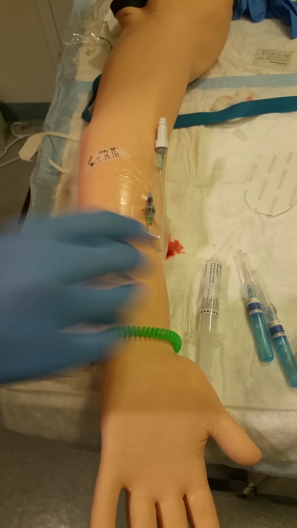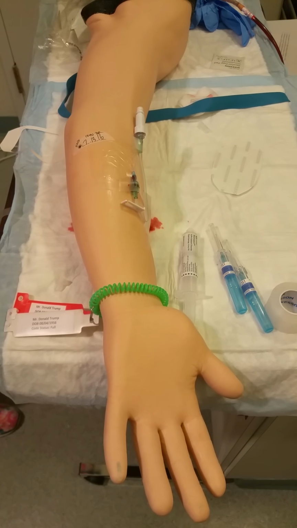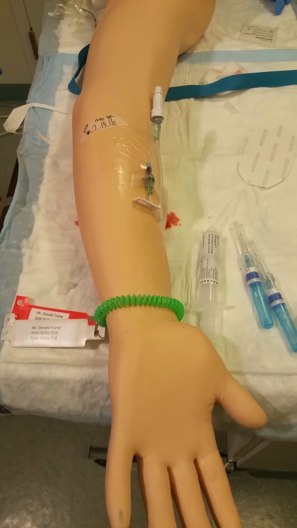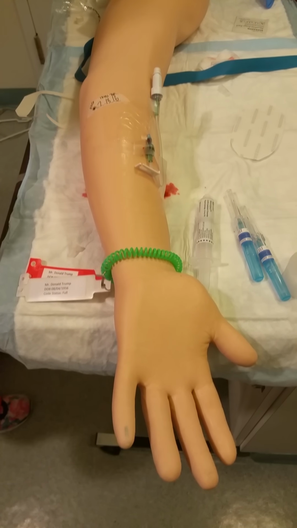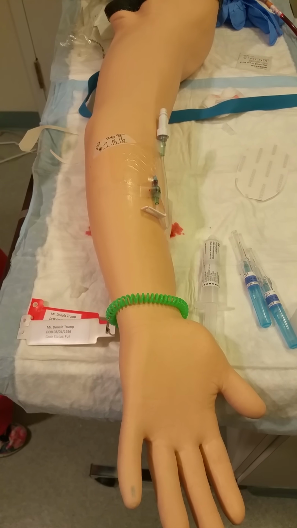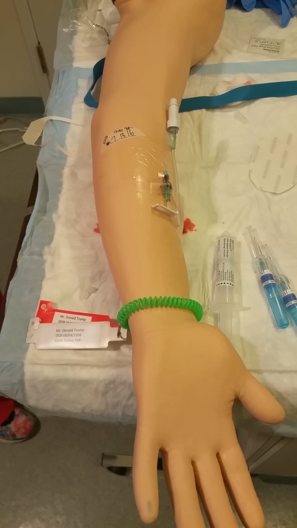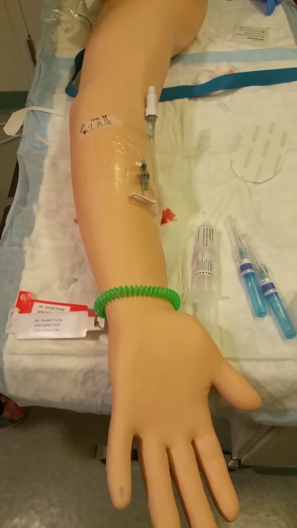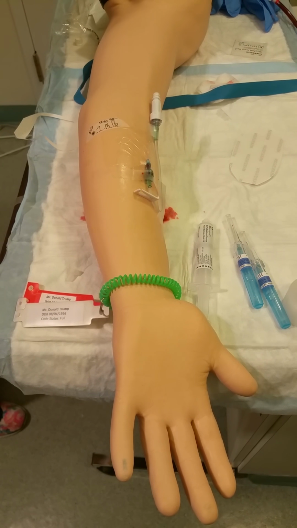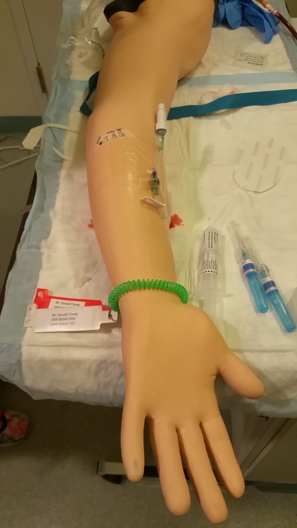I'll clean up all of my supplies and make sure Donald's in a comfortable position. I'll lower the bed to its lowest position, give him his call light, advise him to call me if the site becomes painful, if he notices any warmth, redness, or swelling there, and I will go out and document my procedure. The next thing I'll do is go to the pharmacy and gather my 0.9% normal saline and come back and begin Mr. Trump's infusion.